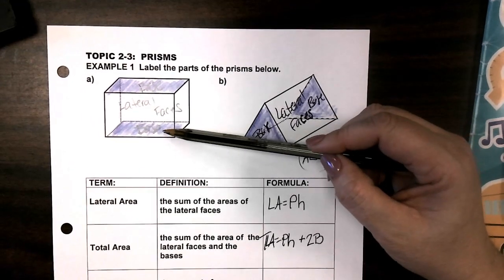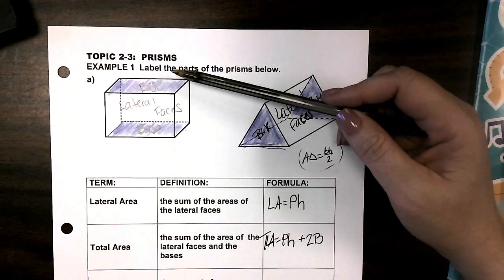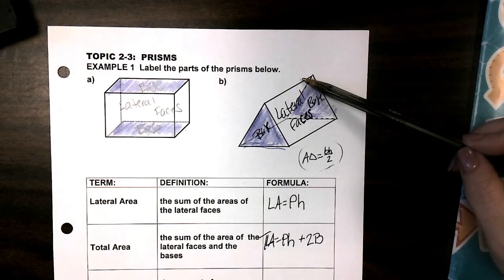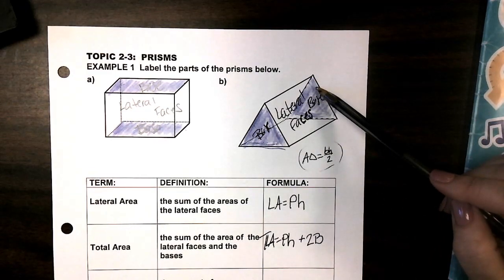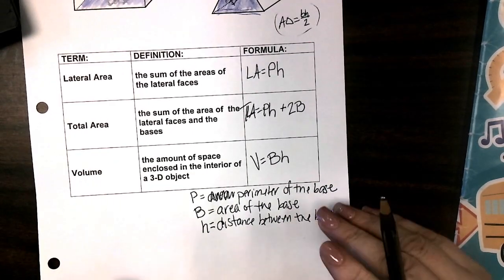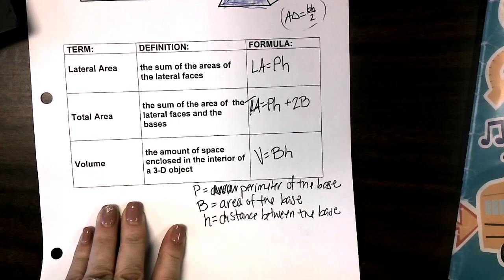Here, my base is at the bottom, my other base is at the top. So here, the height is from top to bottom. But here, my bases are not top to bottom. My bases are front to back. So the height of this prism is the distance from the front to the back. And so H represents the distance between the bases. Make sure you write that down. I apologize for my handwriting. That's horrible. Can y'all read that?